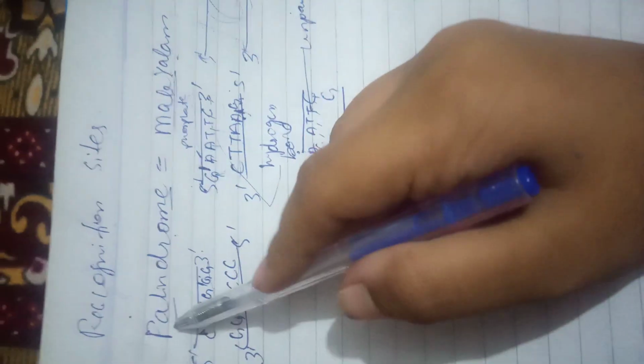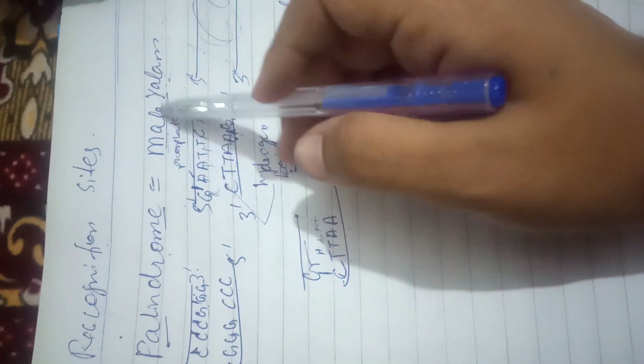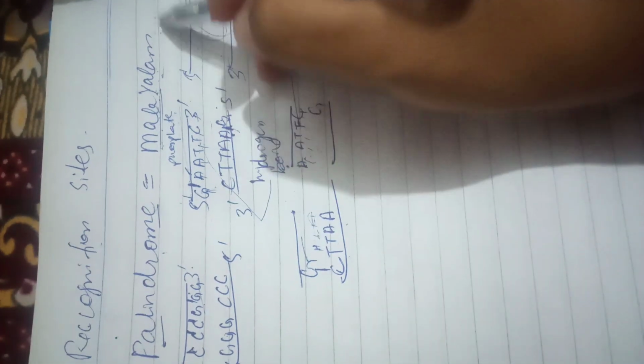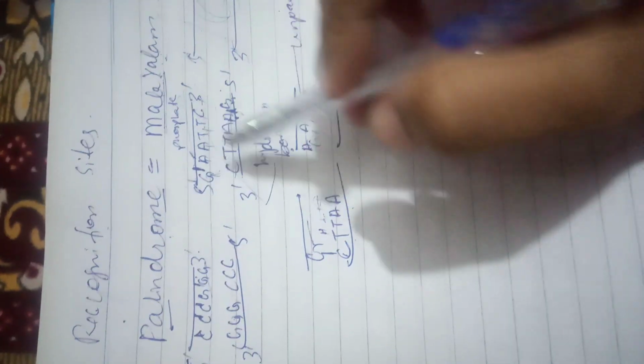Now if we move towards the terms, the term which was palindrome means that from wherever we want to read, it would have the same meaning. The Malayalam, this was the term. Here is the example as I told you.